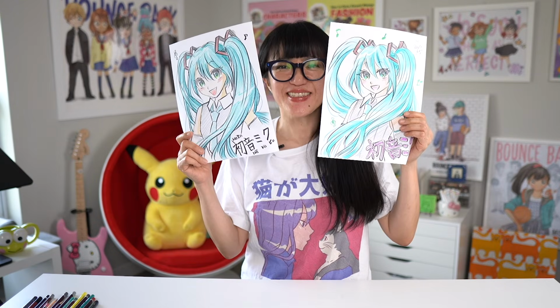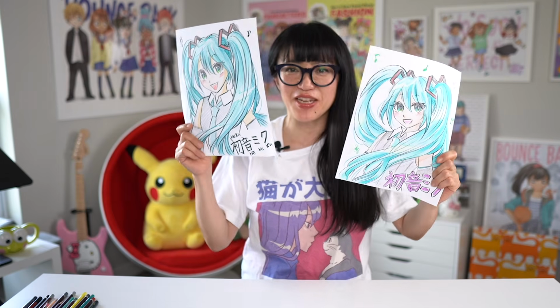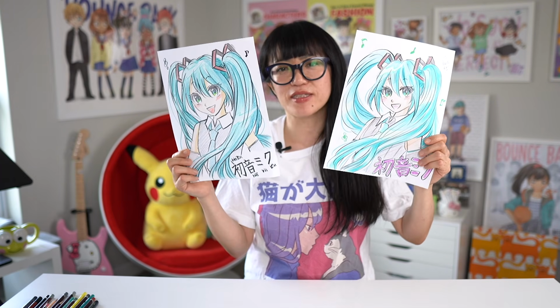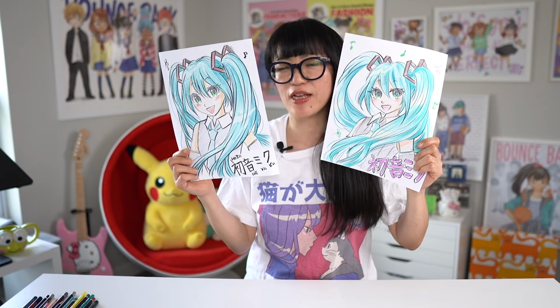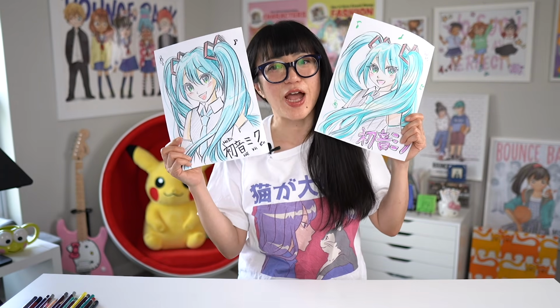Ta-da! Hatsune Miku is done. This is the one from the sample I showed you in the beginning. This is the one we drew together. Don't you love her hairstyles, right? I always enjoy everybody who does cosplay of Hatsune Miku. So I hope you enjoyed drawing her with me.